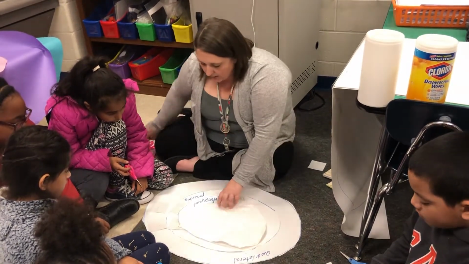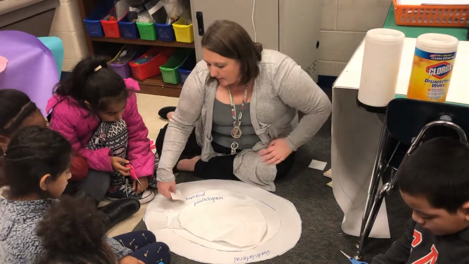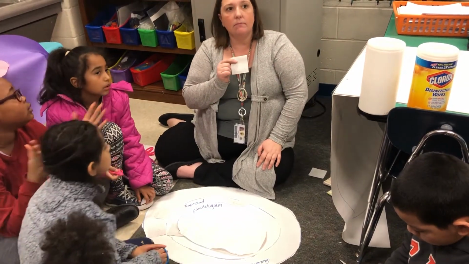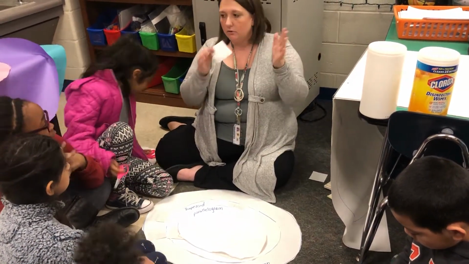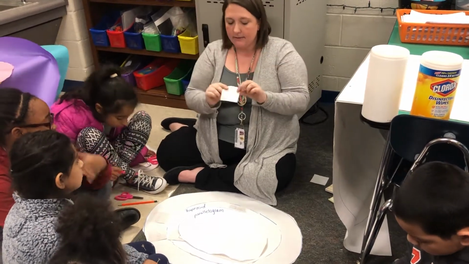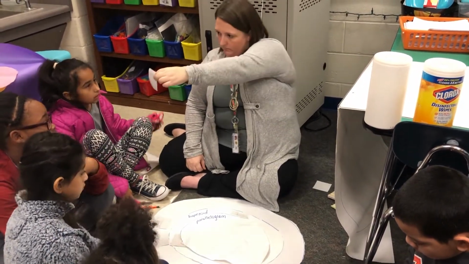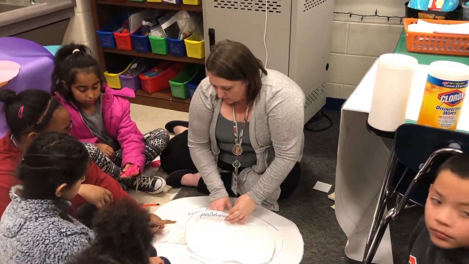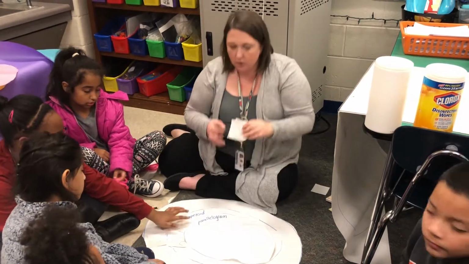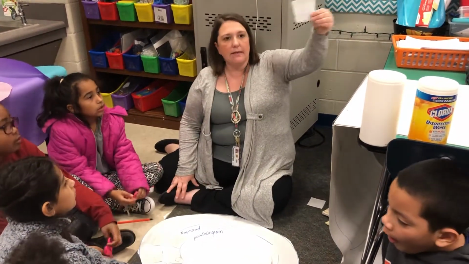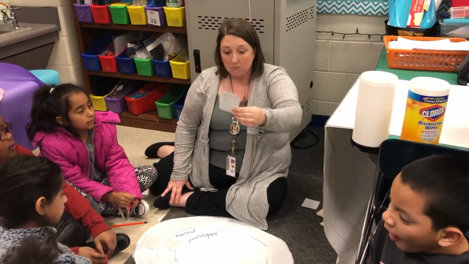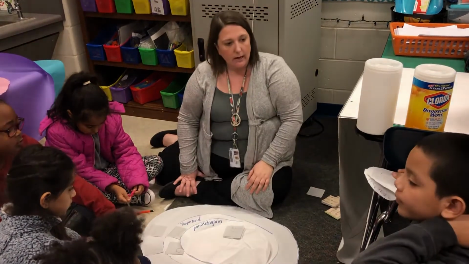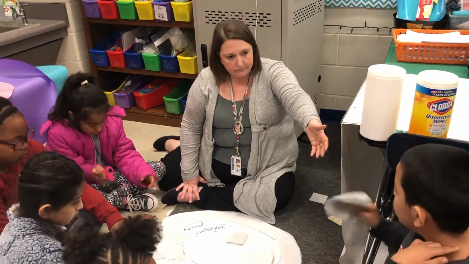Okay. Parallelogram. Are these shapes right here parallelograms? What does it take to be a parallelogram? Sides that never cross. 2 sets of parallel sides. Can this be a parallelogram? No, it has 1 set of parallel sides, not 2. Could the squares? Do they have 2 sets of parallel sides? Yeah, they do, don't they? So they could be parallelograms. Okay. Give me another shape.